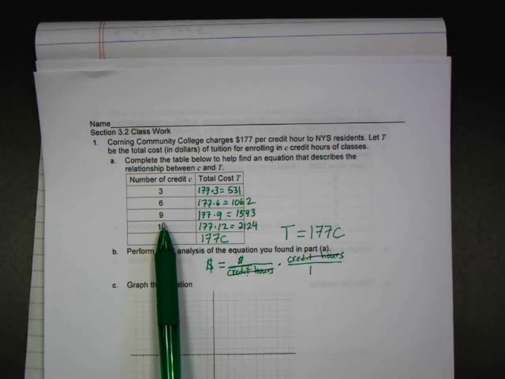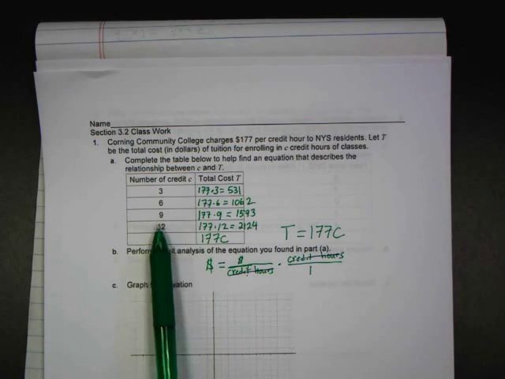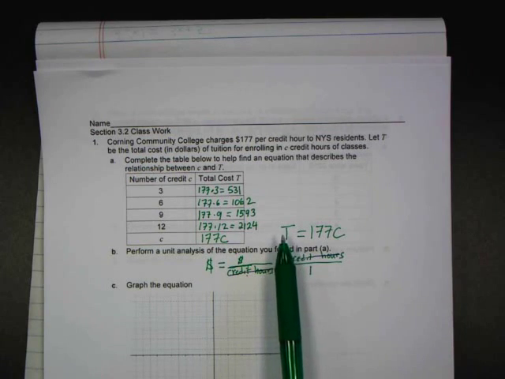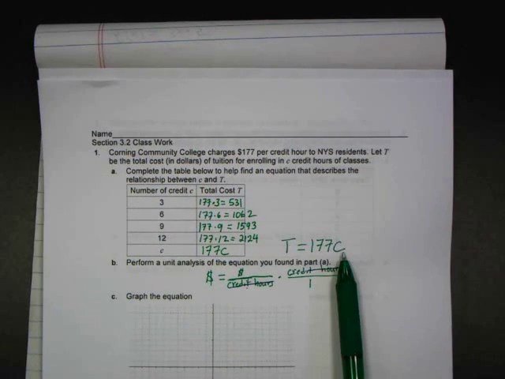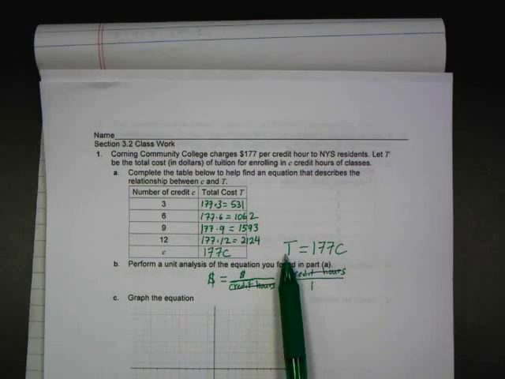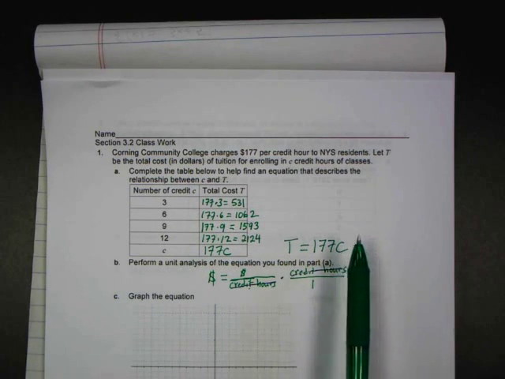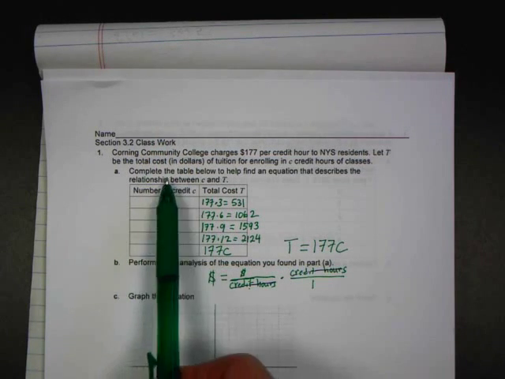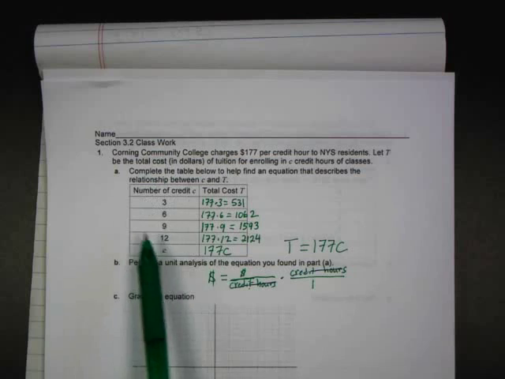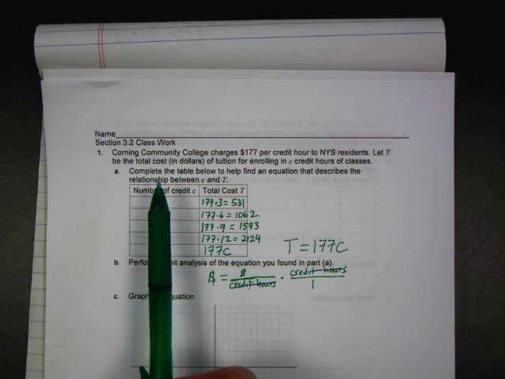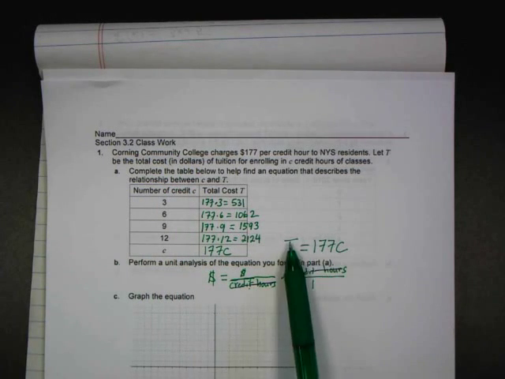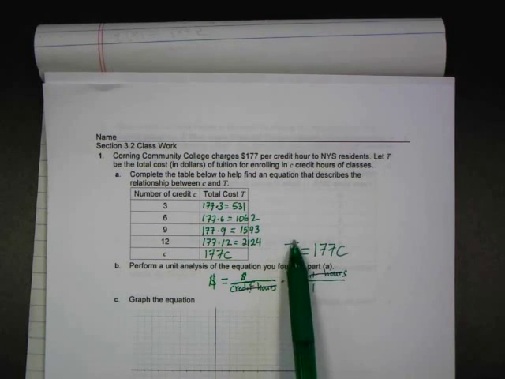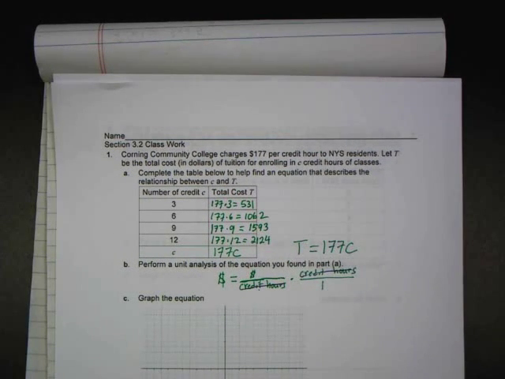It goes up by 3. And usually when we write equations, we have y over here and x over there. Usually we have y equals something. So there should be two indications to you that your x-axis should be the credit hours. One, it comes first in the table. The thing that comes first in the table is always the x numbers. Always, always, always. Second, we have y equals something. So T is your y, which means C has to be your x.